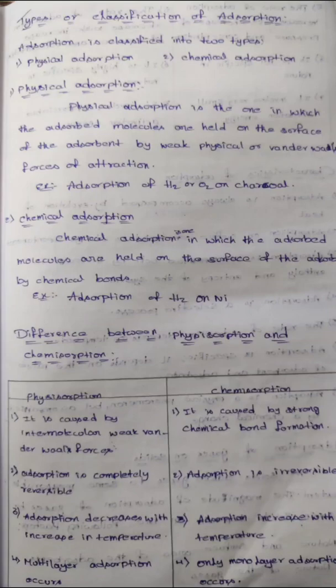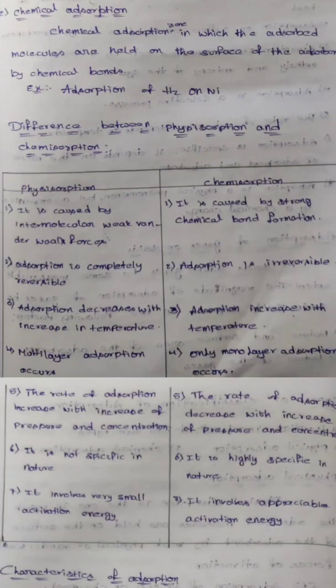Difference between physisorption and chemisorption. First we are going to physisorption. It is caused by intermolecular weak van der Waals forces. Adsorption is completely reversible and adsorption decreases with increase in temperature. Multilayer adsorption occurs. The rate of adsorption increases with increase of pressure and concentration. It is not specific in nature. It involves very small activation energy.